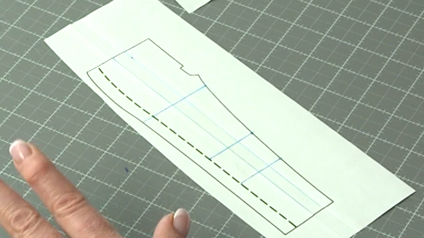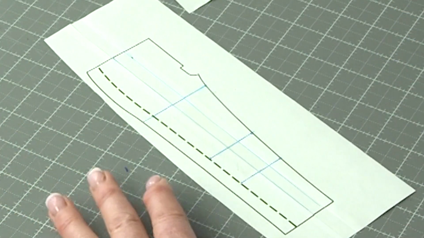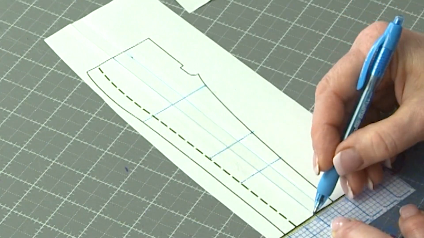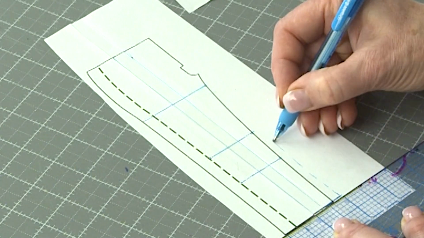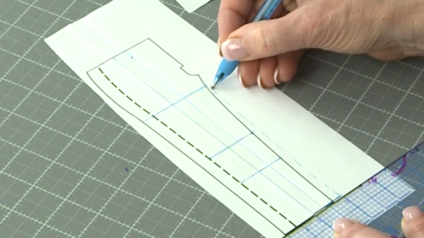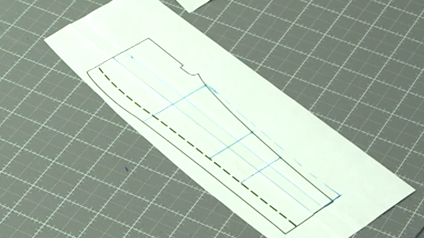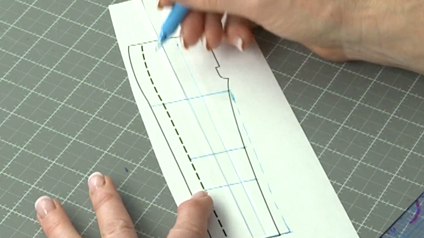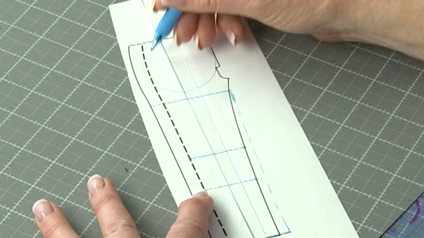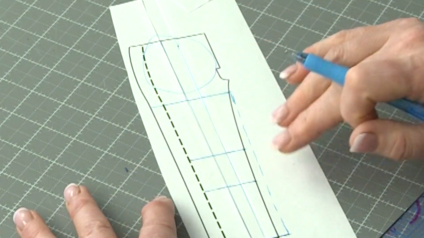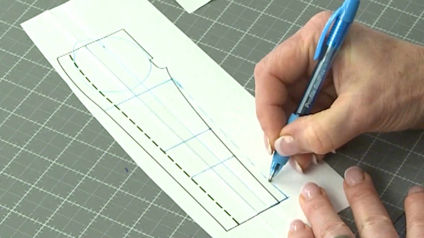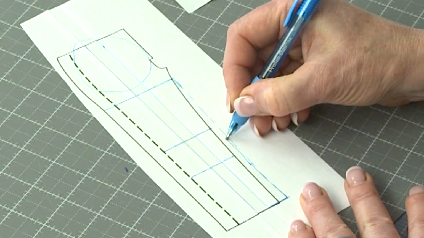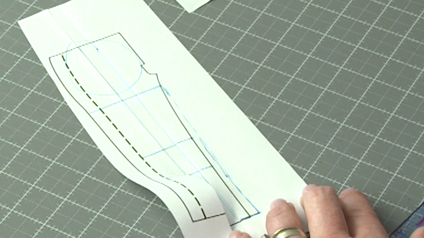If it works out that you need some of that ease back, you can extend your inseam and just sort of fill that back in like this. Okay, so if it's a situation where you want to get rid of the fullness up here, but you need the fullness on the leg, you can put it back by usually filling in the inseam like that.